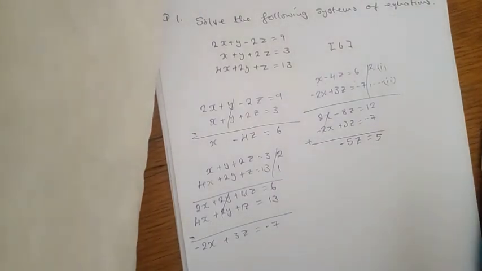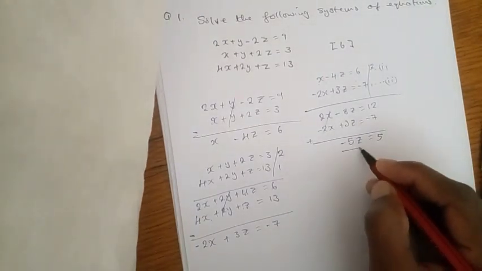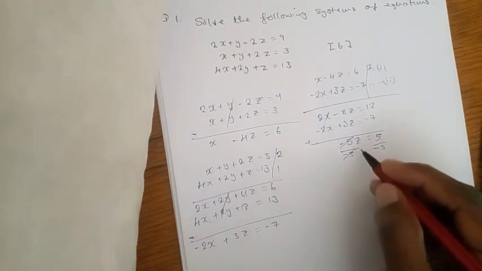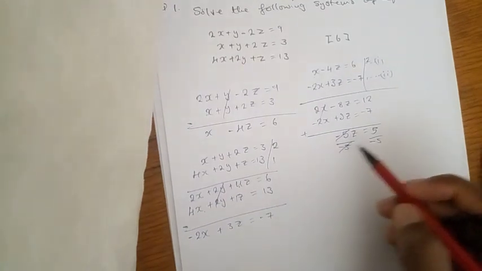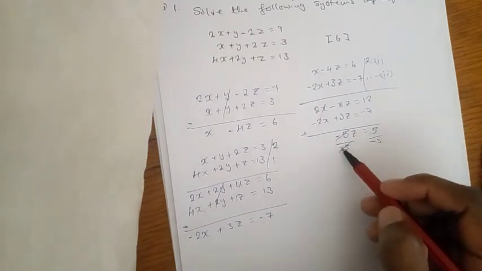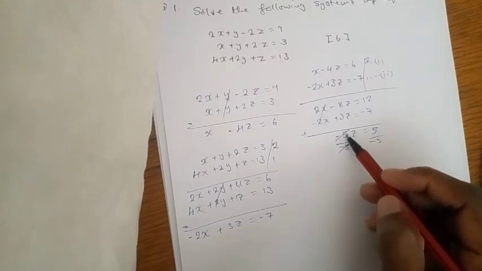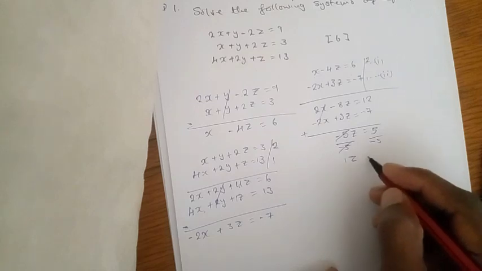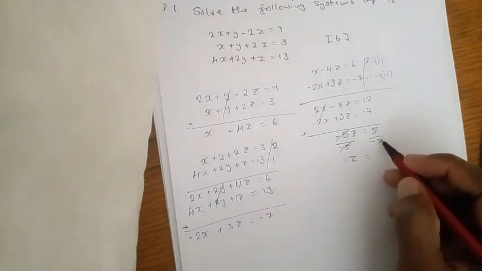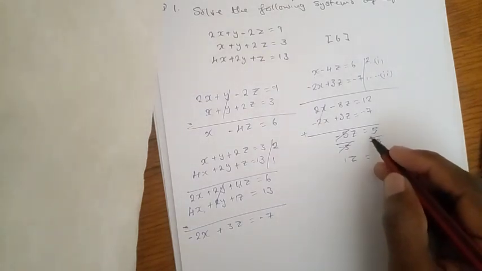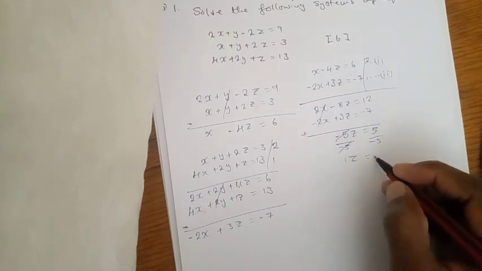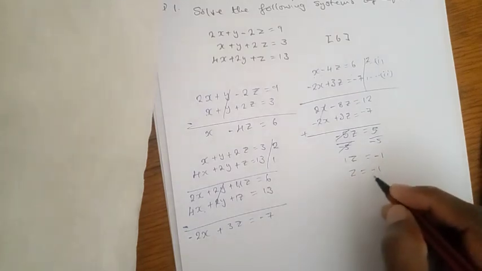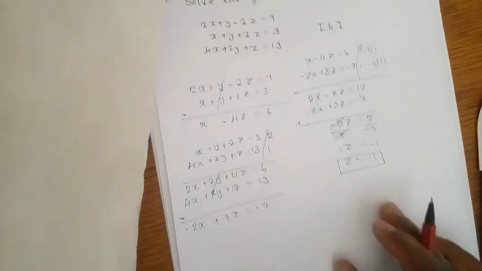Okay, so now we are just going to divide this by negative 5 and this side by negative 5. The whole idea is negative divided by negative, the answer is positive. 5 into 5, the answer is 1. So in short, the coefficient of z is 1. But what is positive divided by negative? The answer is negative 1. So we are saying z is equal to negative 1. So we have found the z value to be negative 1.